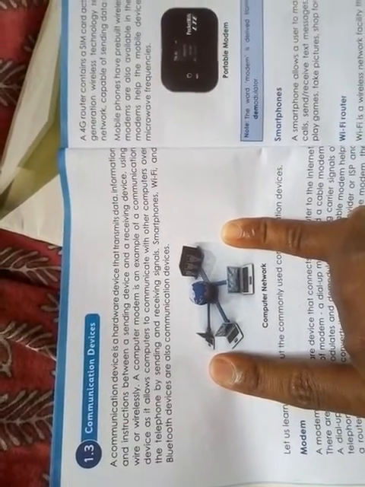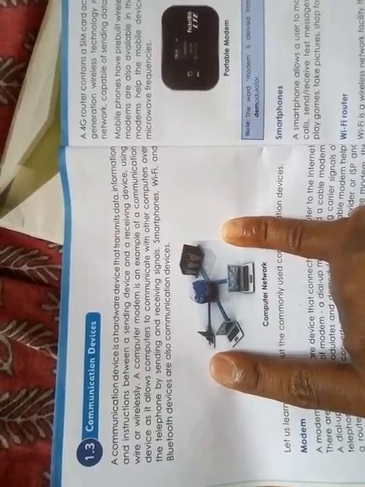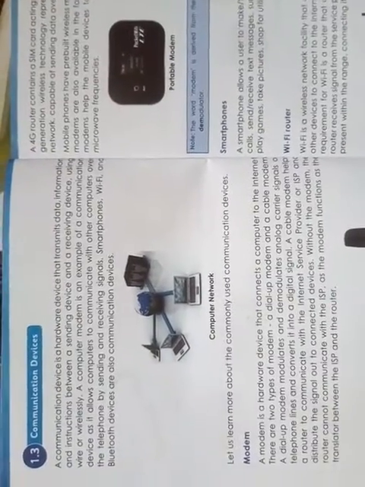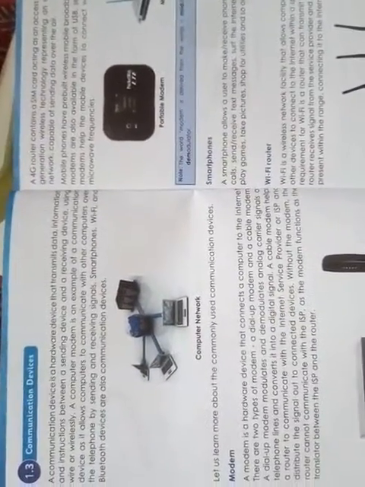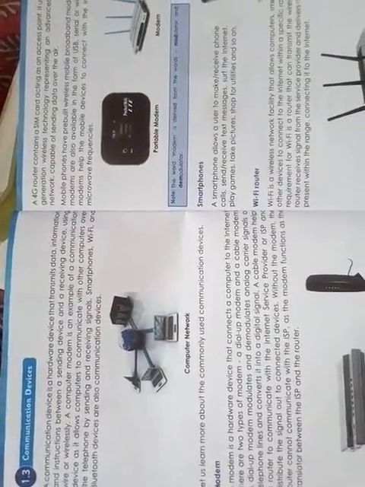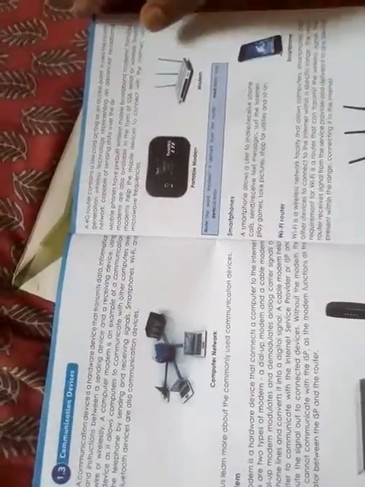Smartphones, Wi-Fi, and Bluetooth devices are also communication devices. So many communication devices are given here: the modem, smartphones, and you can see here the Wi-Fi router.